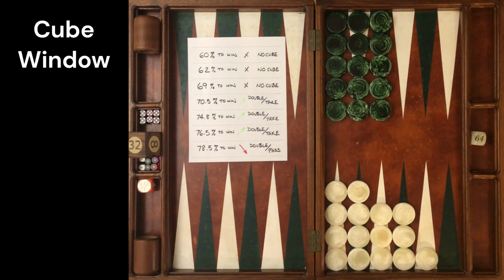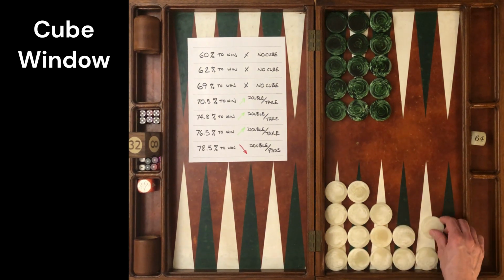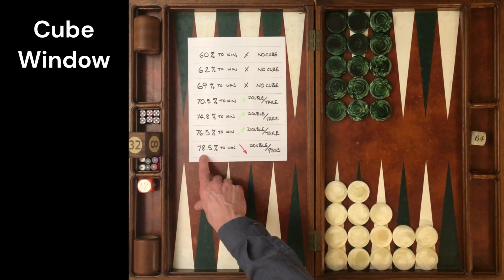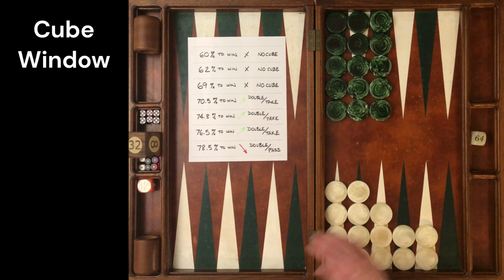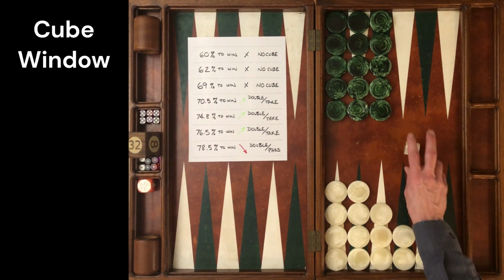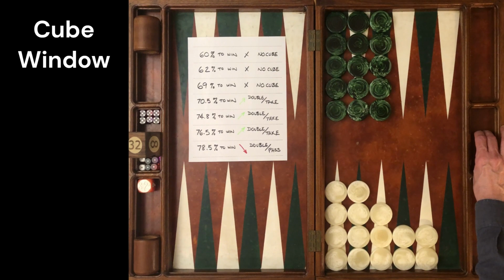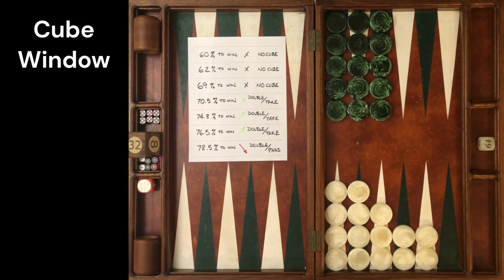And the last improvement we're going to make in this position, checker from the 3-point to the 2-point. Now we're 78.5 to win. This is a double and a pass. Finally, after all that, we finally get a pass.